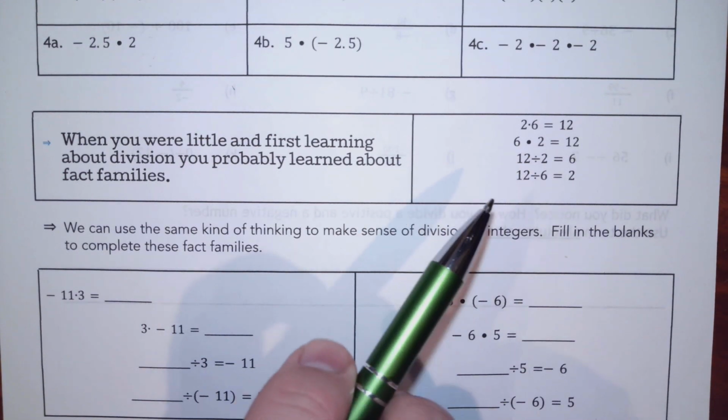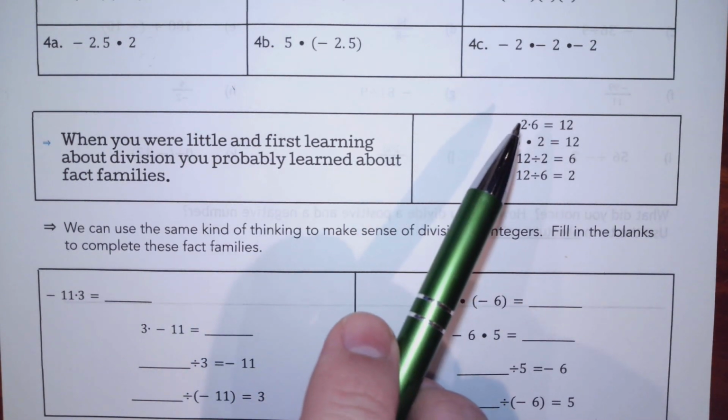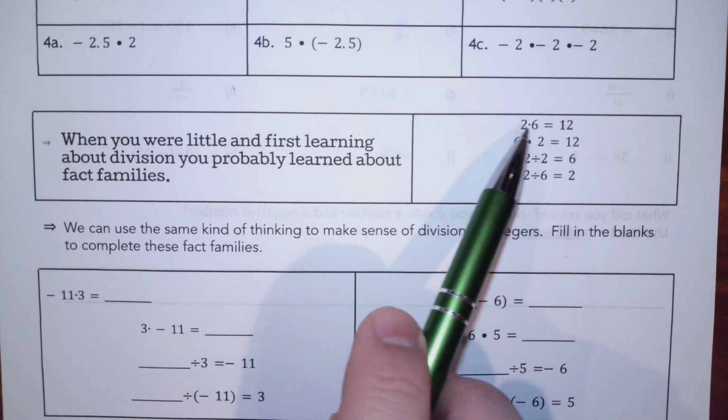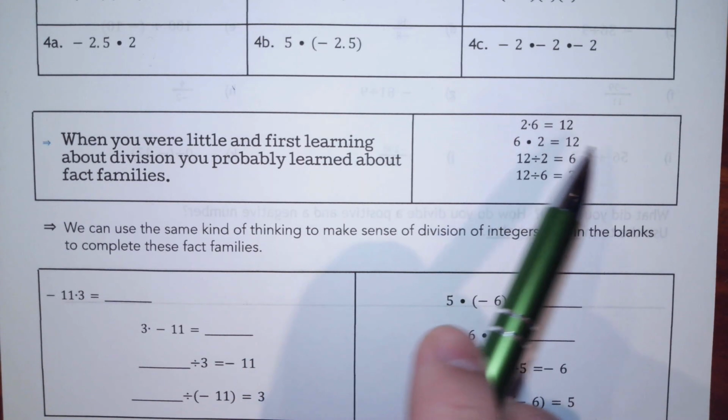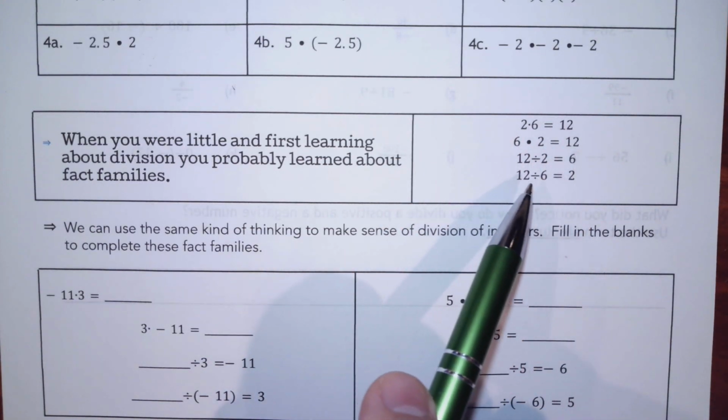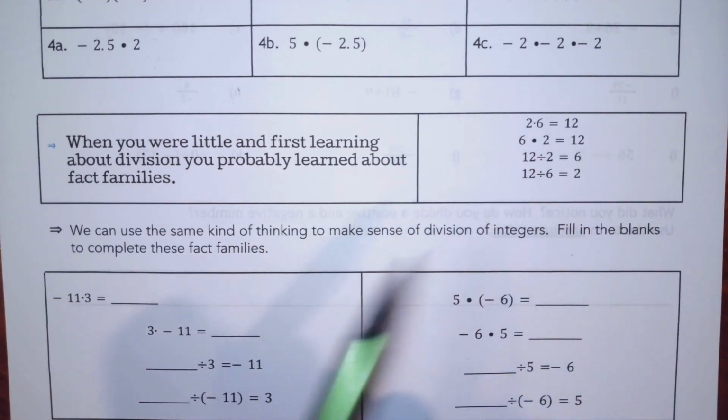When you were little and you were first learning about division, you probably learned about fact families. And on the right-hand box here, these are some examples of fact families. So 2 times 6 we know is 12, and we know that multiplication is commutative. So 6 times 2 is 12. We know that 12 divided by 2 is 6, and 12 divided by 6 is 2. This is what we call a fact family. We're going to use fact families to help us make sense of division with integers so that we can understand what happens when we divide with positive and negative numbers.